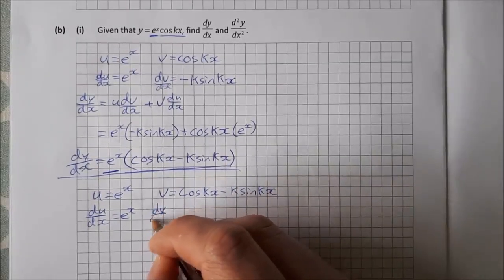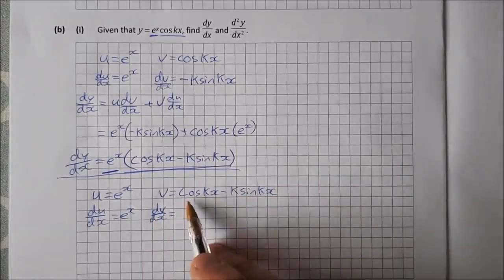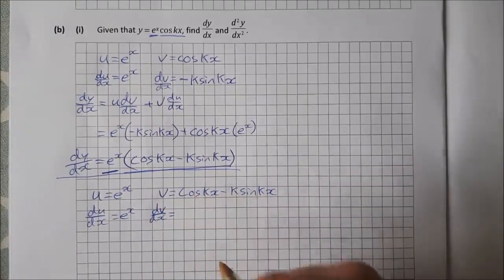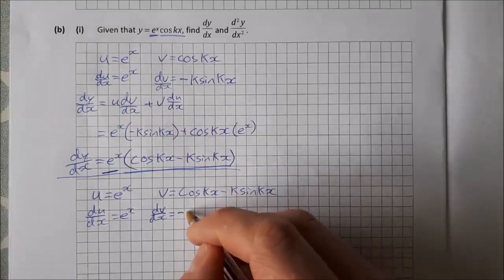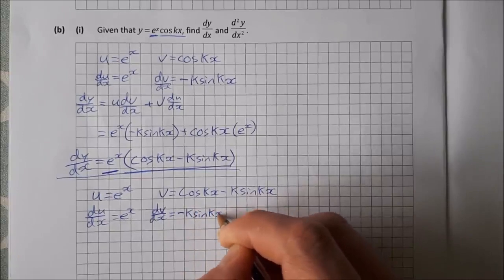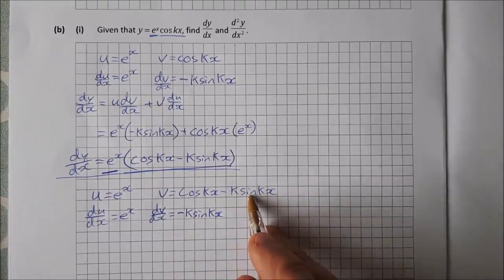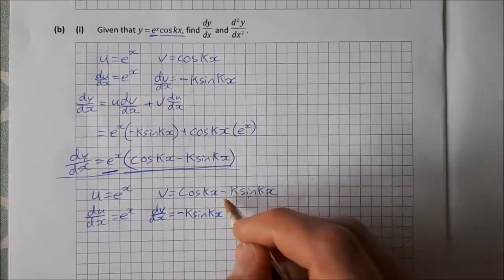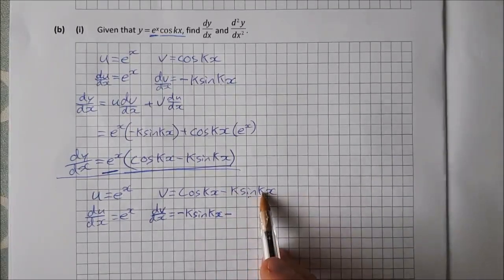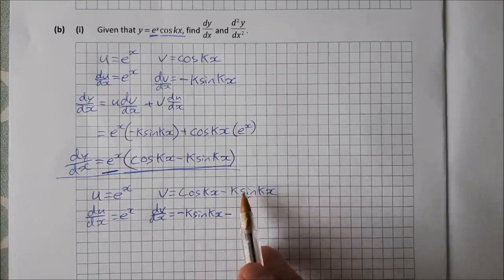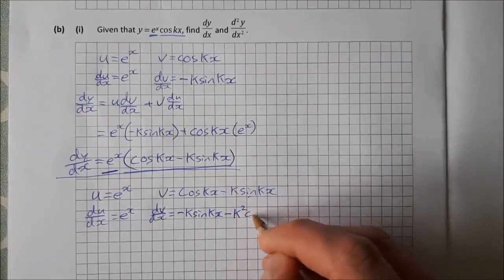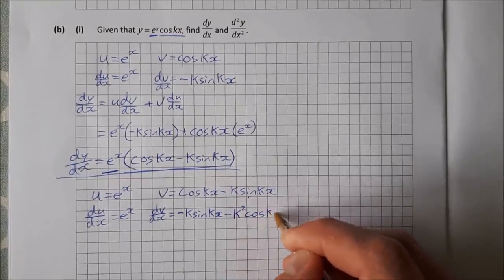So dv/dx: cos kx, differentiate cos, again you get minus sine, that'll be minus k sine kx. When I differentiate sine, I get cos, my minus is already there, and remember I need to multiply by the k in front, so k by k is k squared cos kx.